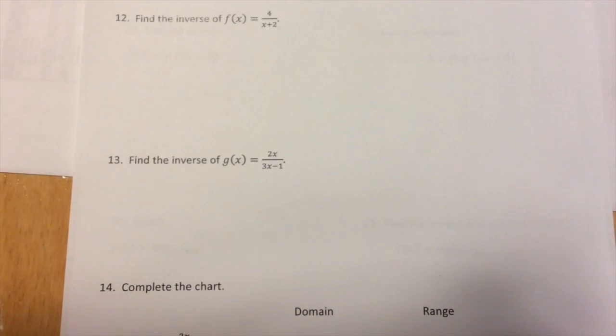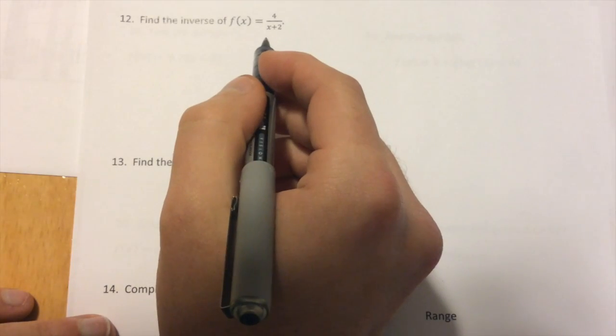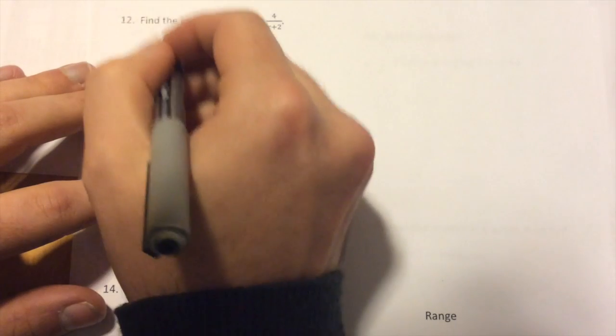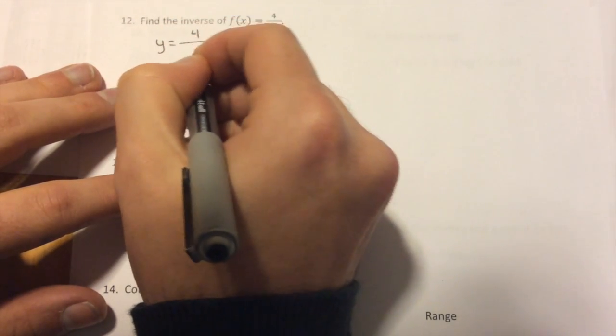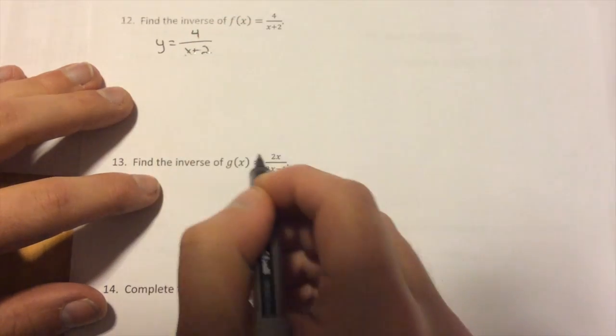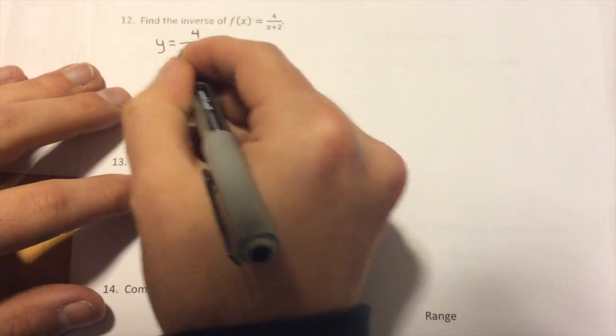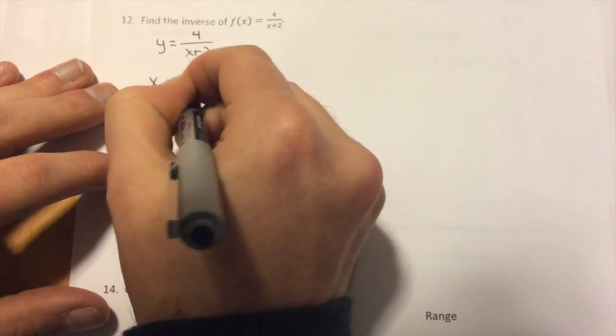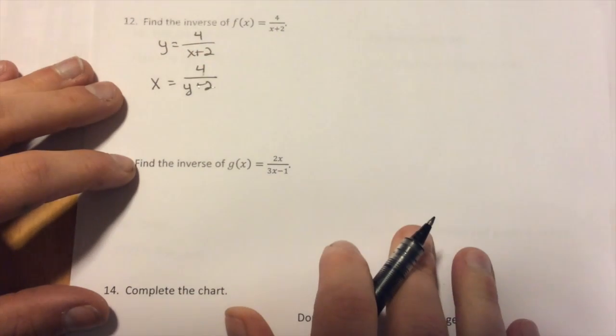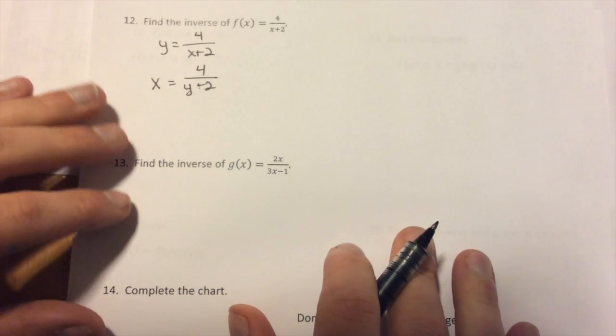So we're continuing finding the inverse of a function. We're going to start with number 12. Find the inverse. So step 1, write y equals instead of f of x. Step 2, switch the y's and the x's. So x equals 4 over y plus 2. Now solve for y.